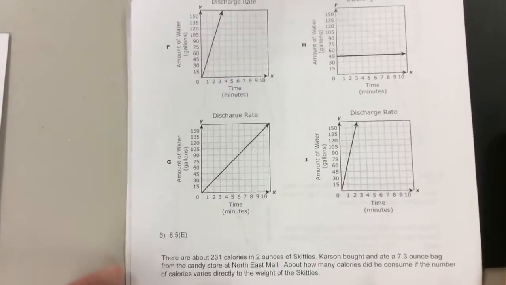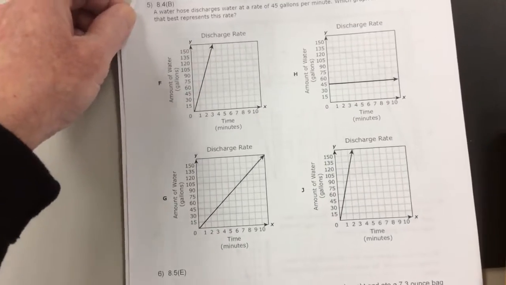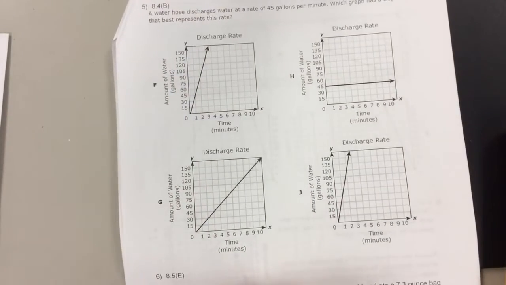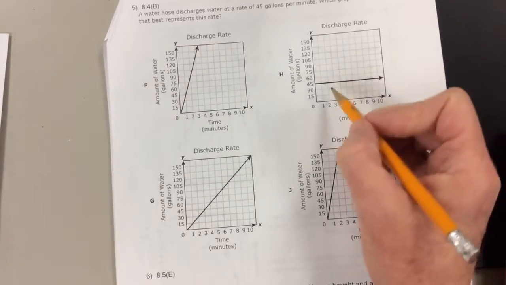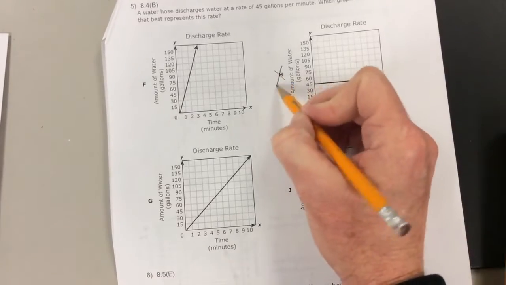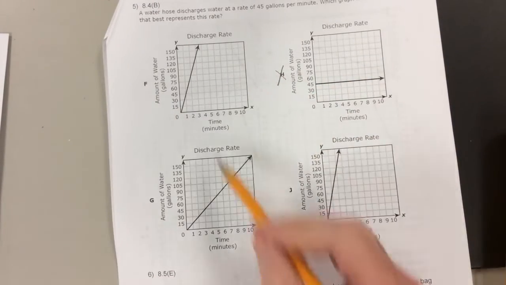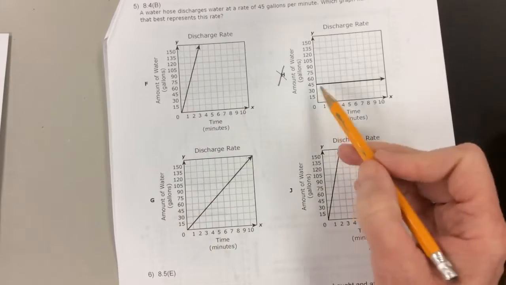Let's look at number 5. A water hose discharges water at a rate of 45 gallons per minute. Which graph has a slope that best represents this rate? Okay, we're not working with this, so let's cross that one out. They all begin at the origin. This one does not.